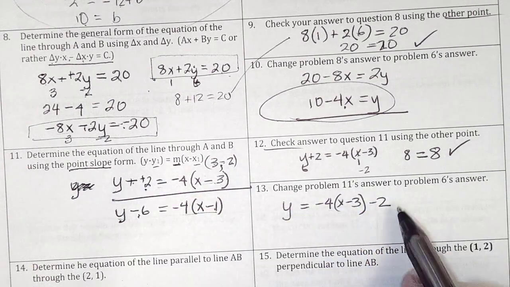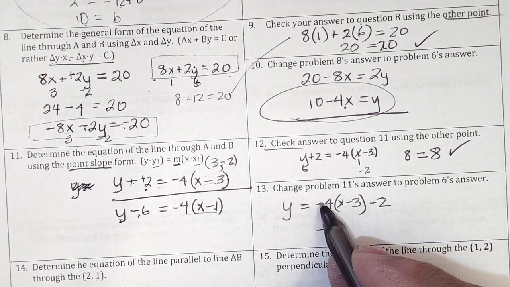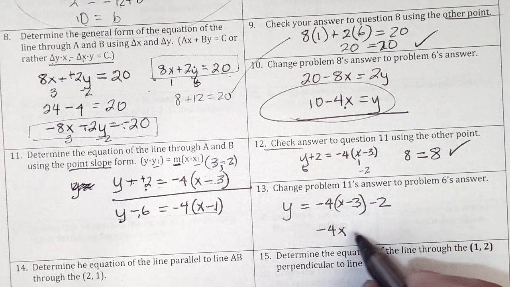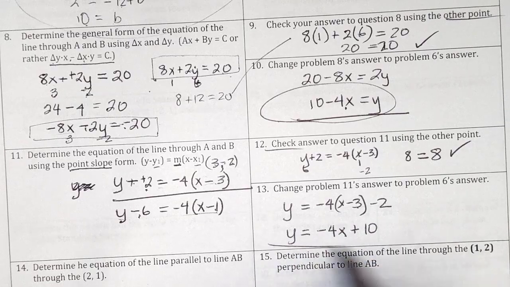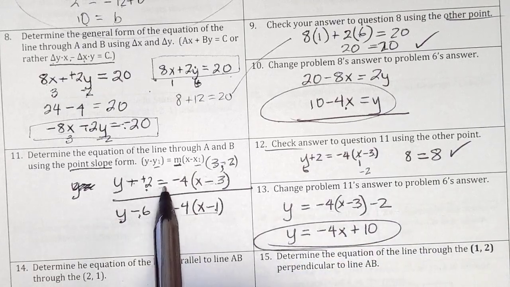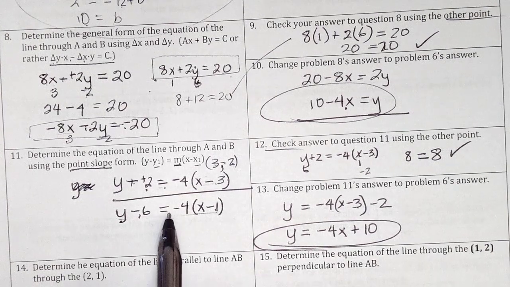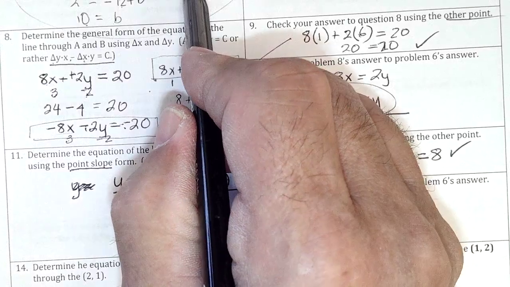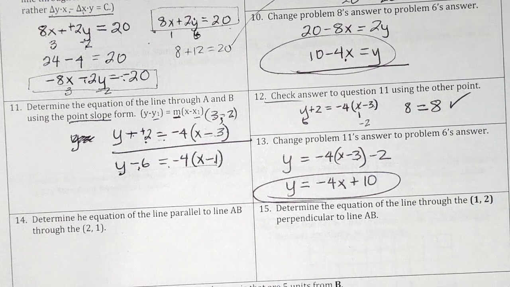And then simplify this. Negative 4 times x. Negative 4 times negative 3 is plus 12 minus 2 is plus 10. And I'm able to change this one back to that form. Or I could change this one by solving for y, adding 6 to both sides and simplifying. I should get the same thing as we did up there. Okay, that's how far we got in class today.